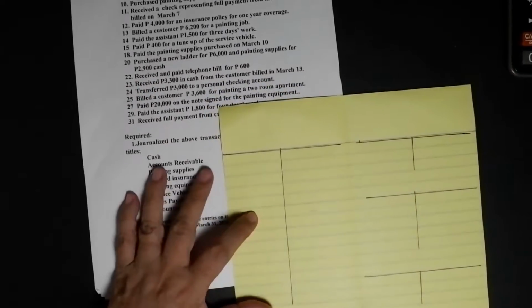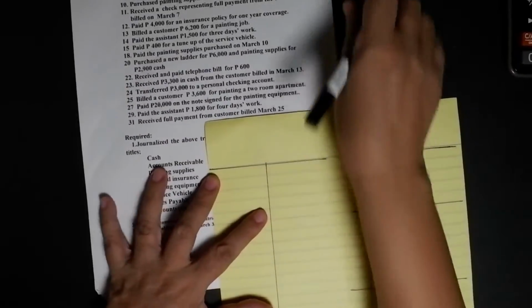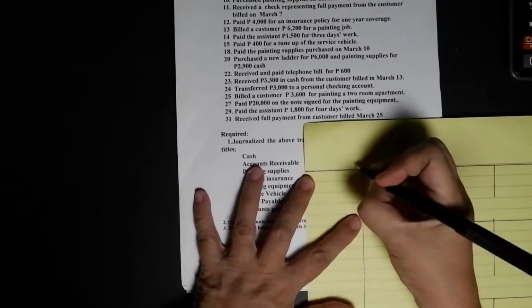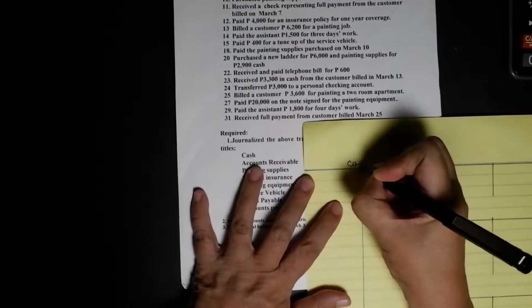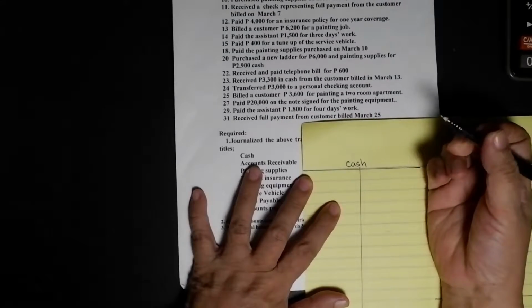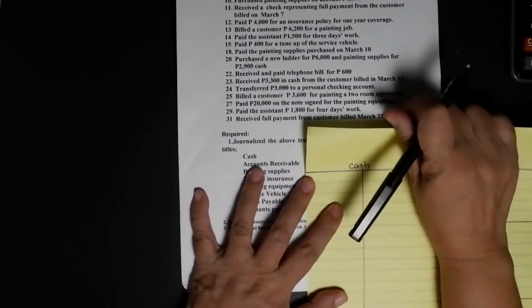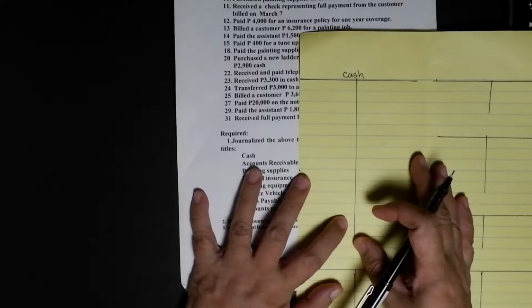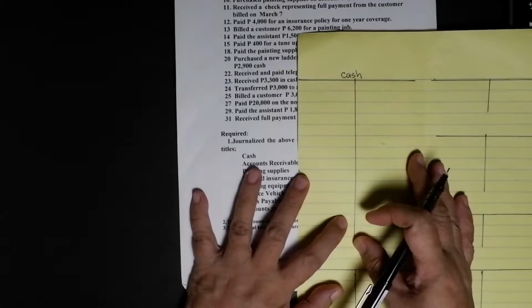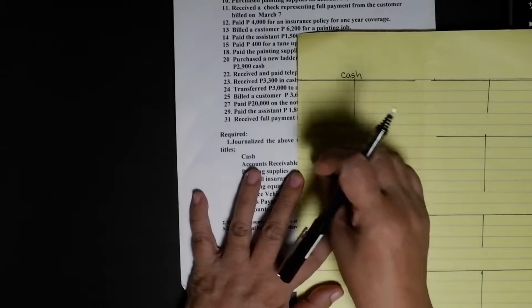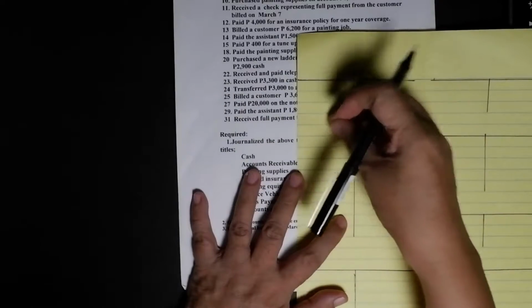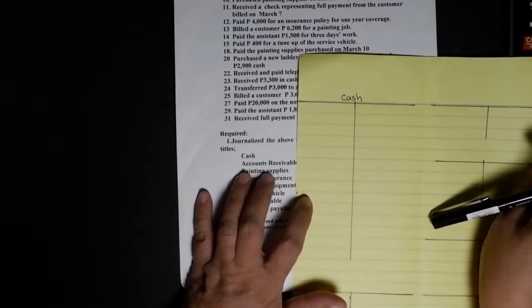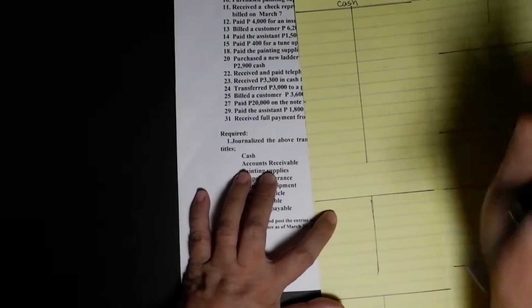Okay, so we have the first one. We have cash. For the T account of cash, make sure that you have a long vertical line because there's plenty of transactions that involve cash, so you're going to have plenty of transactions to be posted in your cash ledger. Okay, next is accounts receivable.